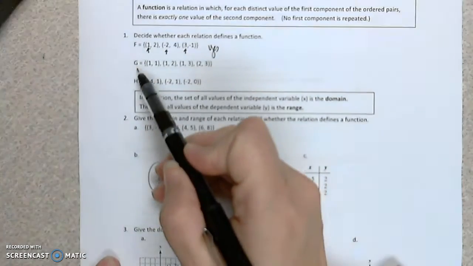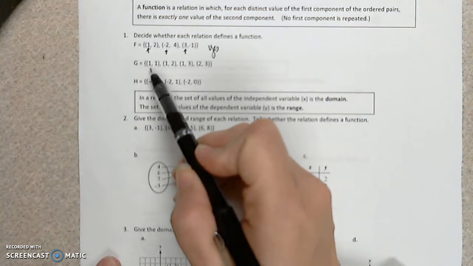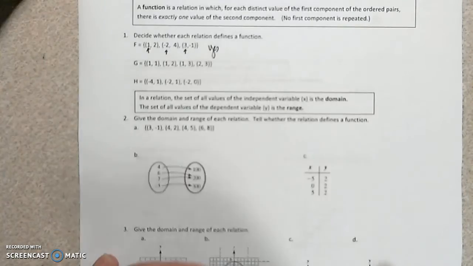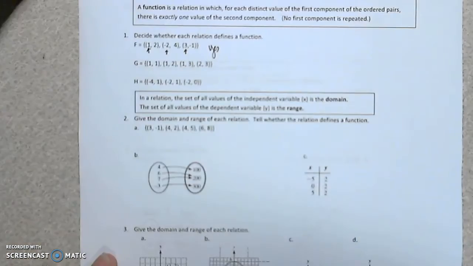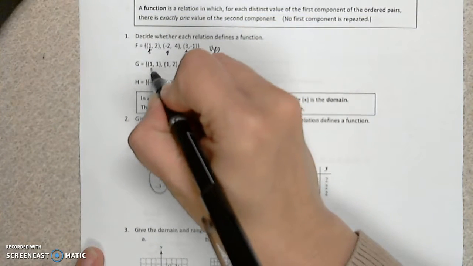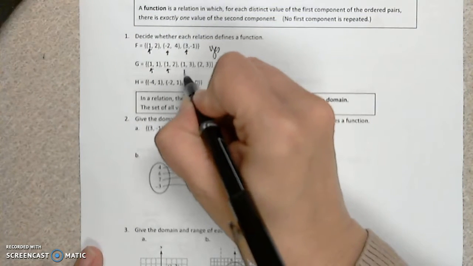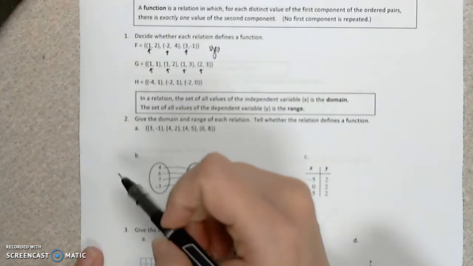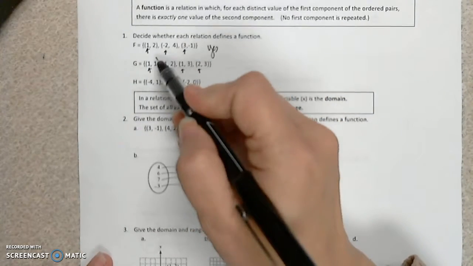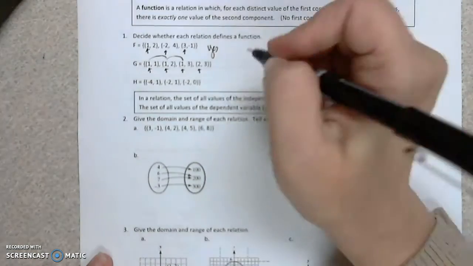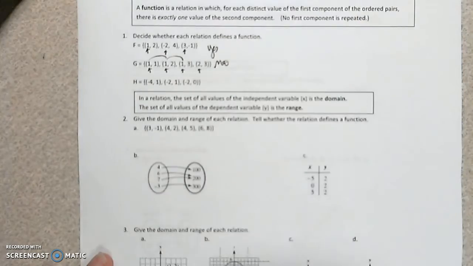Alright, then looking at relation G, its coordinates or the ordered pairs are (1, 1), (1, 2), (1, 3), and (2, 3). So I'm going to look at the first component or the x value in each ordered pair. And if at any time any of them are the same, then we would say it is not a function. And here we have a couple of x values that are the same. So we're going to say no, it is not a function.